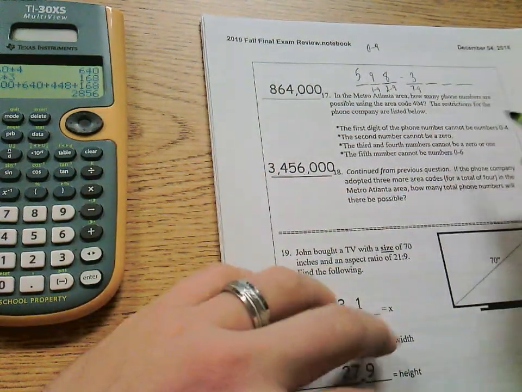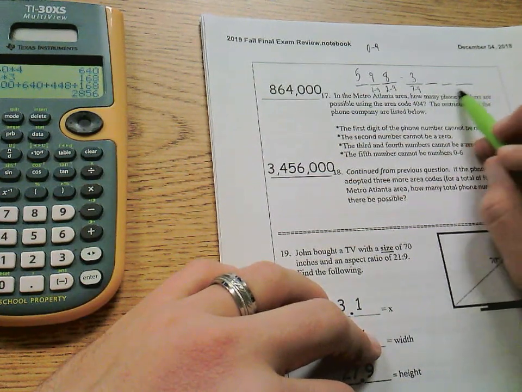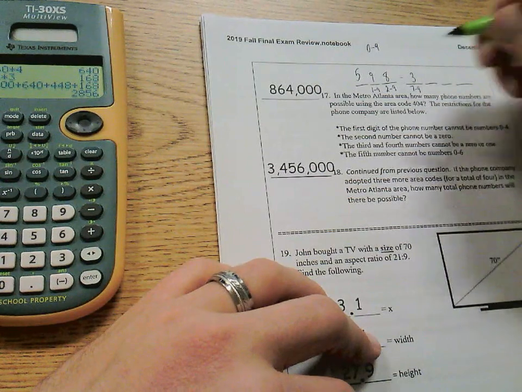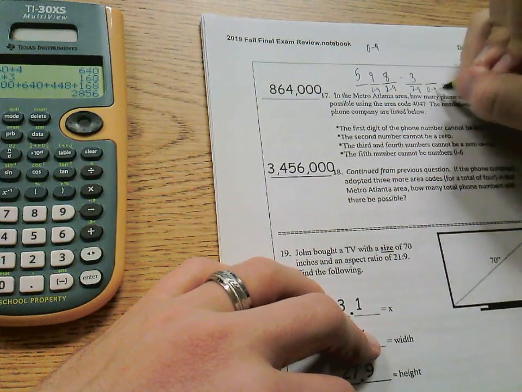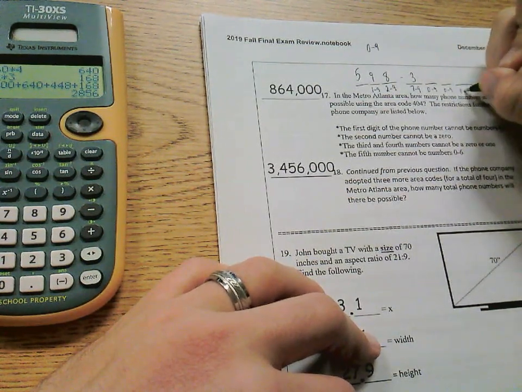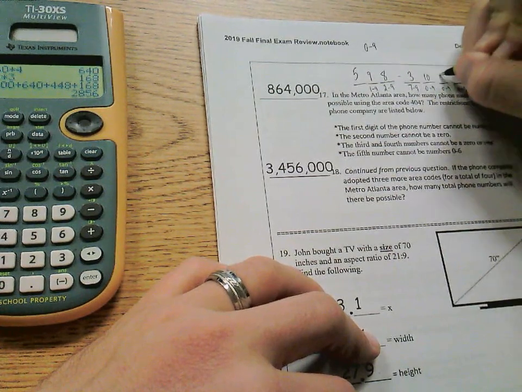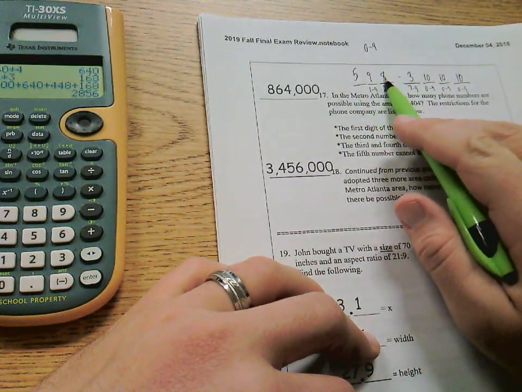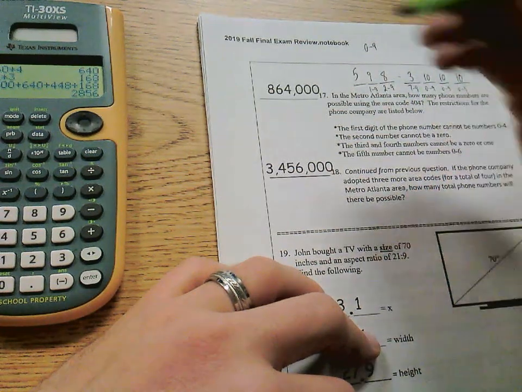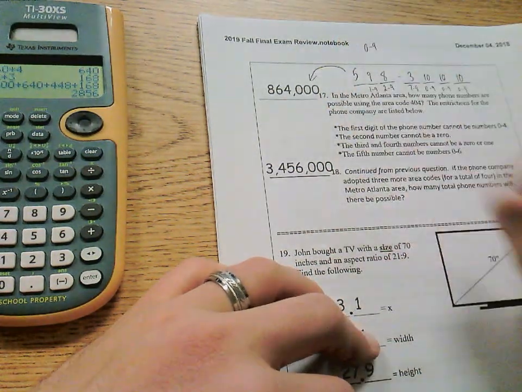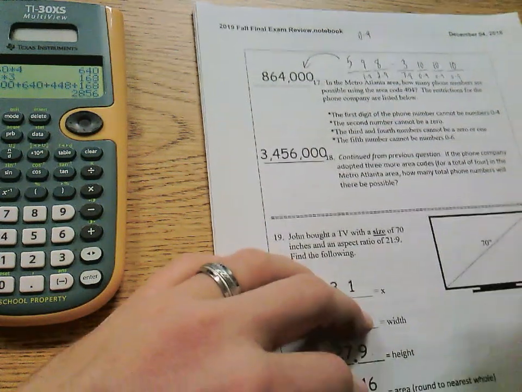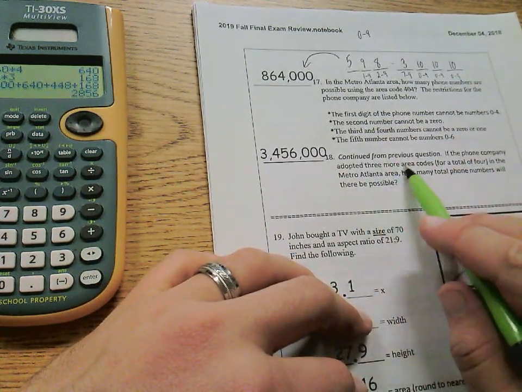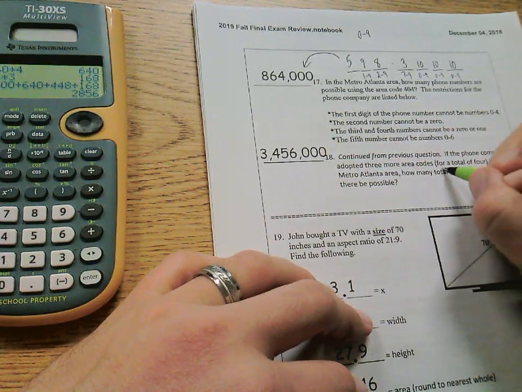But notice it doesn't say anything about the last 3 numbers. If they don't say anything about these last 3 numbers, that means there are no restrictions. So that's 0 through 9, 0 through 9, 0 through 9 possibility: 10 times 10 times 10. So 5 times 9 times 8 times 3 times 10 times 10. Multiply it all together. 864,000.